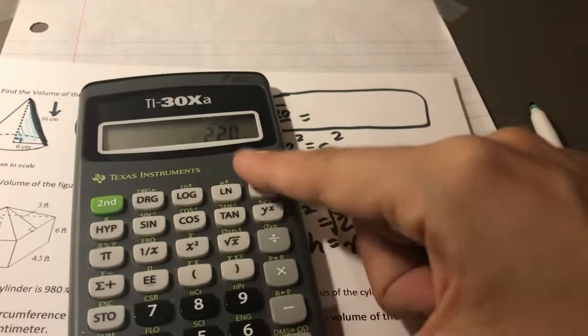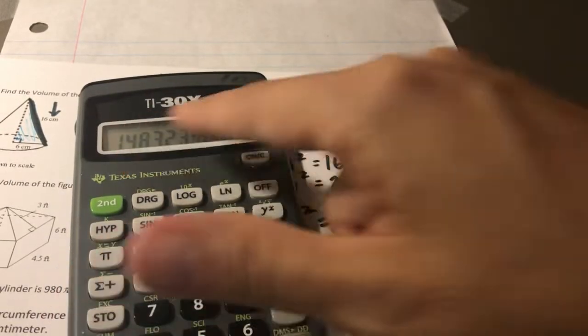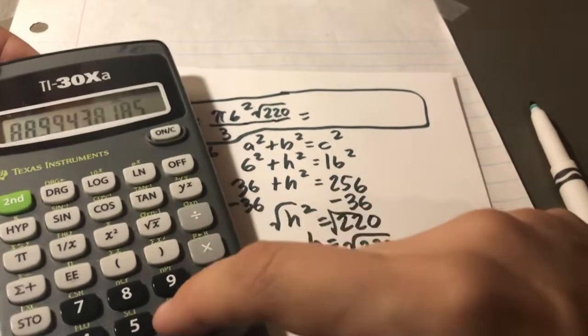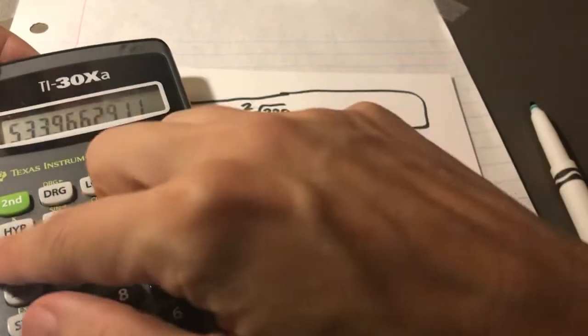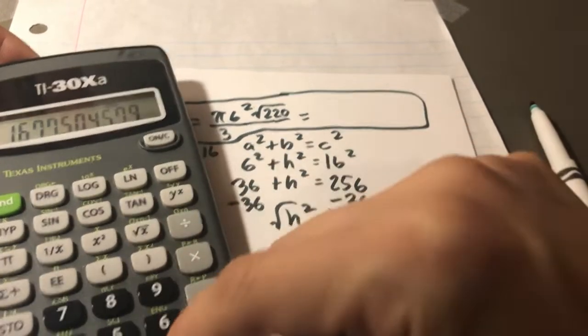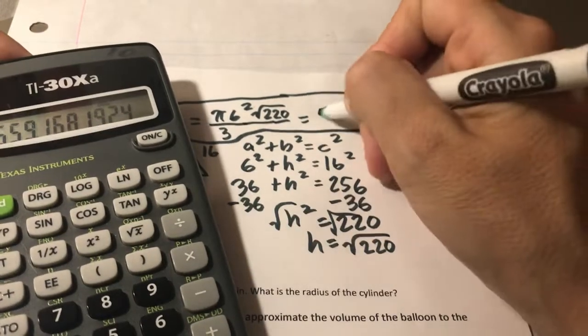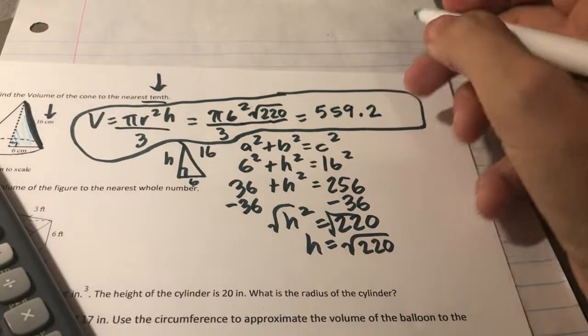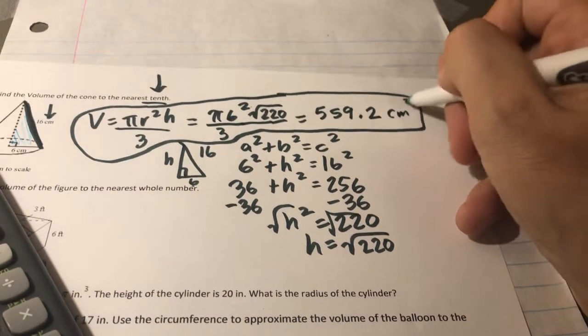I've got the square root of 220, which is 14.8, times my 6, times my 6, times the pi, divide by 3. 559.2, because it said to the nearest tenth, centimeters cubed.